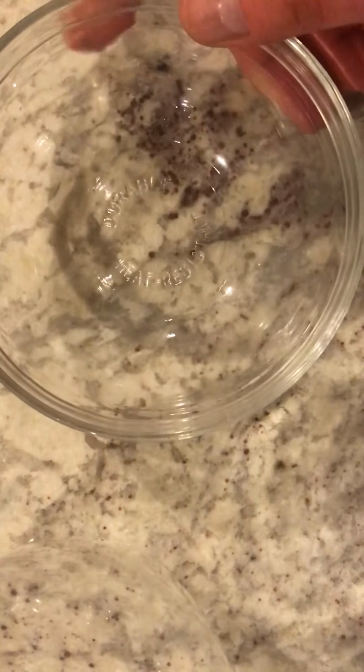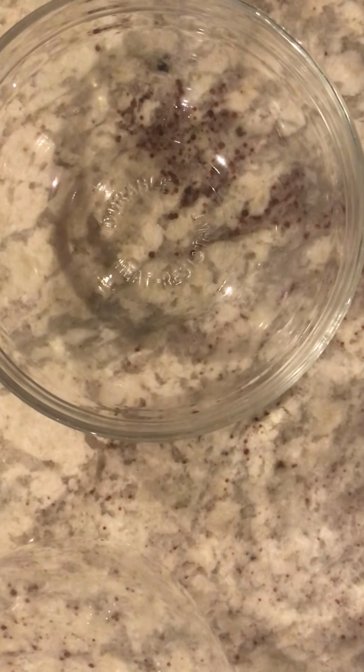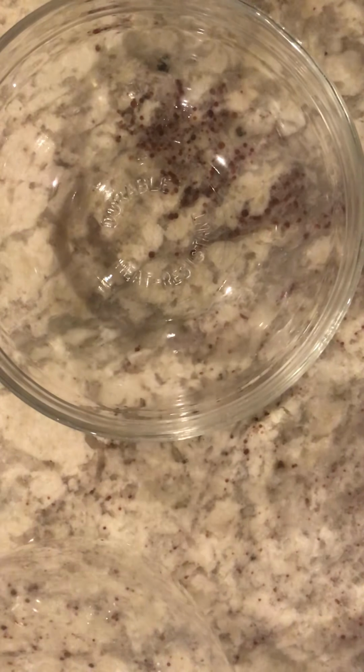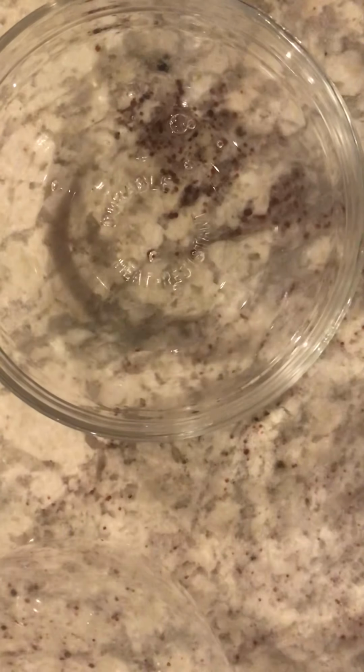The next portion of this lab looked at dissolving some salt in water. So I'm going to take half a teaspoon of salt, which is sodium chloride, and I'm going to put it inside of this container of alcohol and stir it around to see if it dissolves.